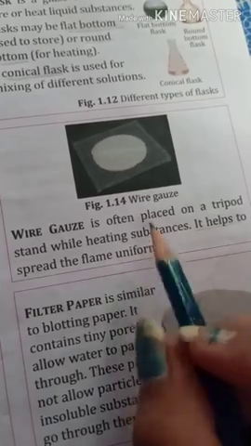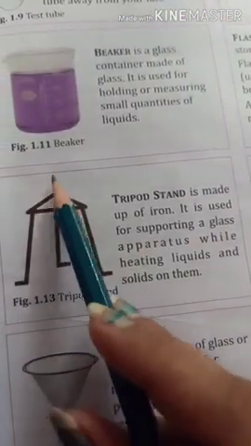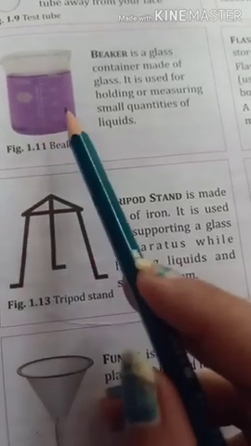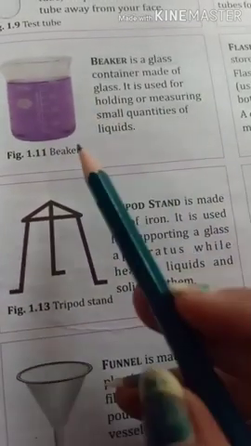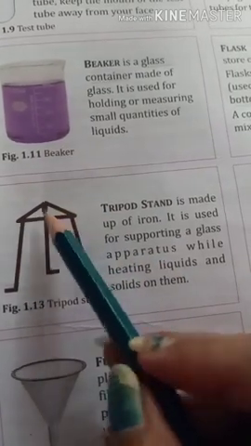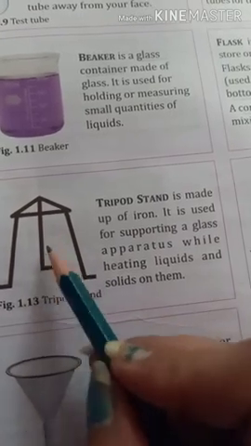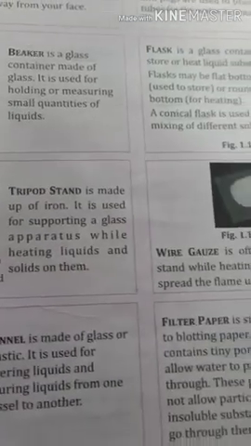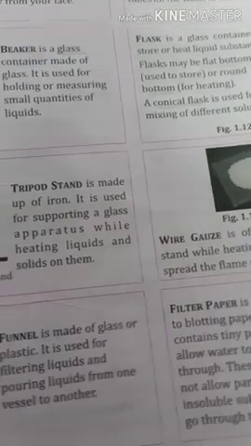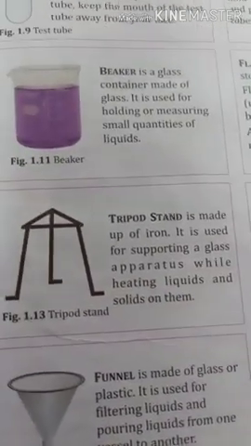So what we do, we just place this wire gauze over this tripod stand, and then we place any apparatus, like we place a beaker with liquid upon this wire gauze, and from this side we will heat our liquid. So this wire gauze is used in heating, we can say.